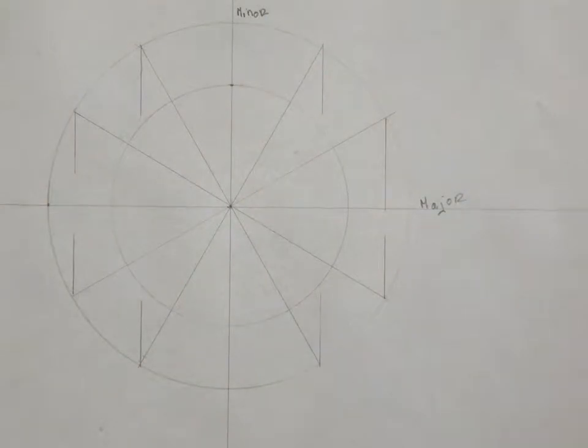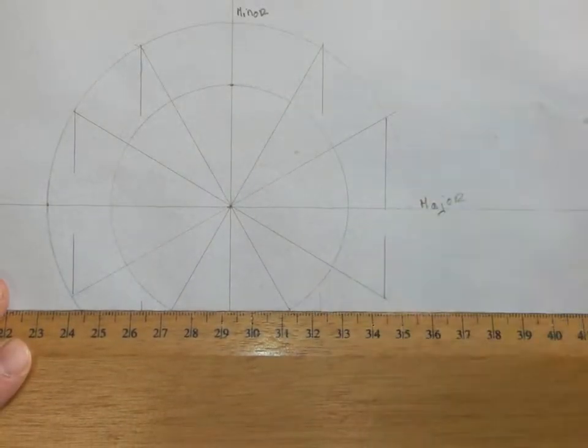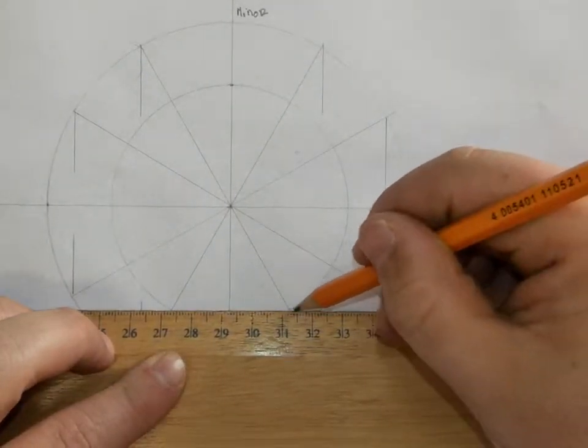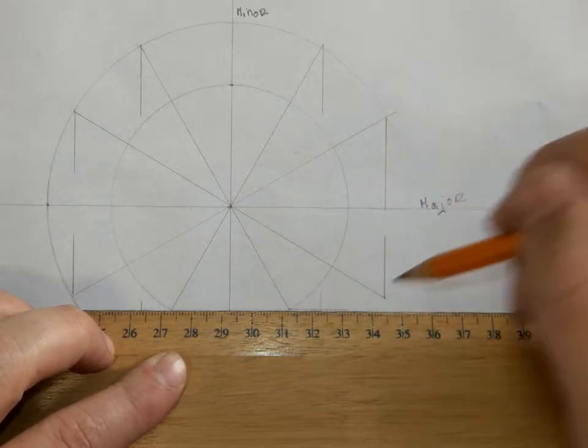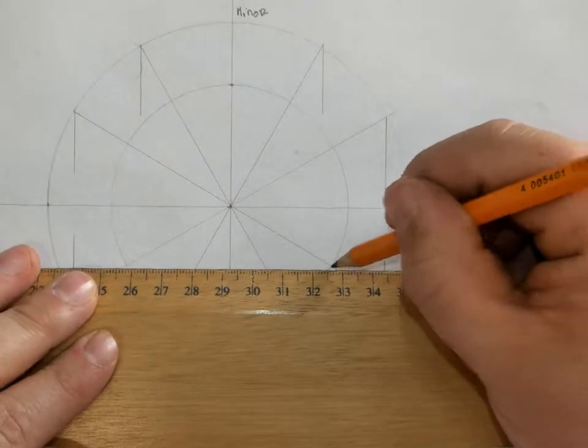Now where the division lines intersect the minor circle, we're going to draw lines parallel to the major axis. So look, parallel to the major axis, away from the minor axis.